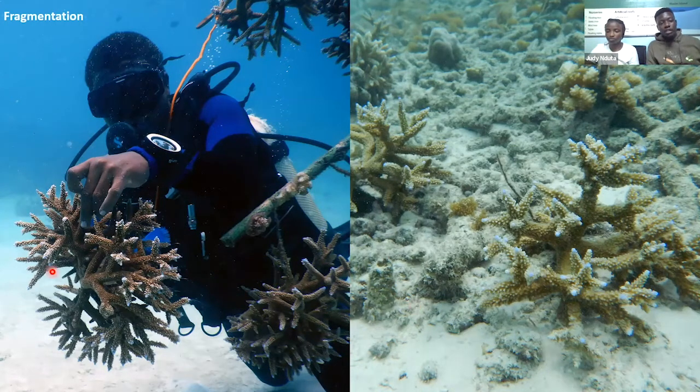I think we can look at the picture on the left here. Here's one of a diver who's holding a coral fragment. In this case, this fragment has actually been grown and nurtured on a nursery tree, and we'll see more of what that is and more of what that's like as we go along in the presentation.